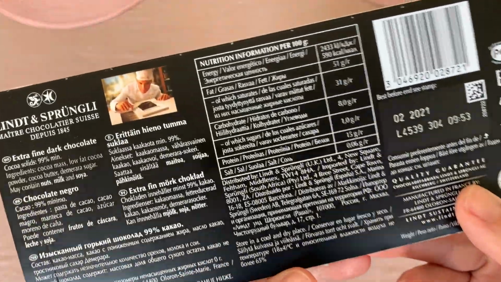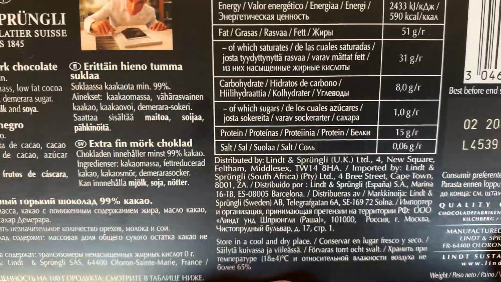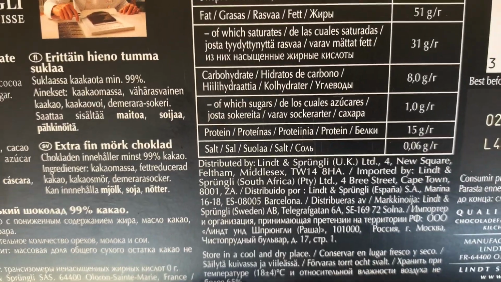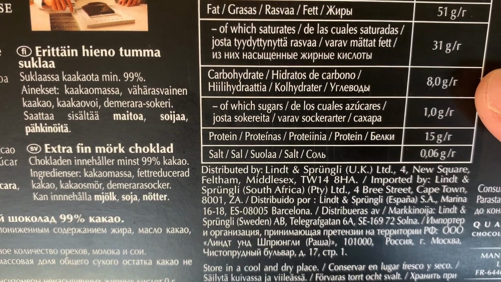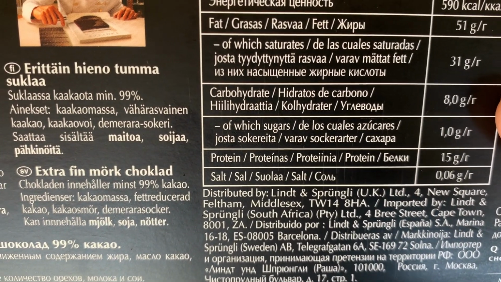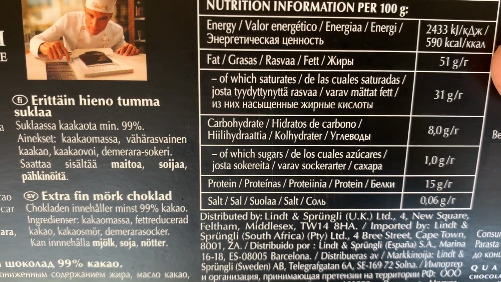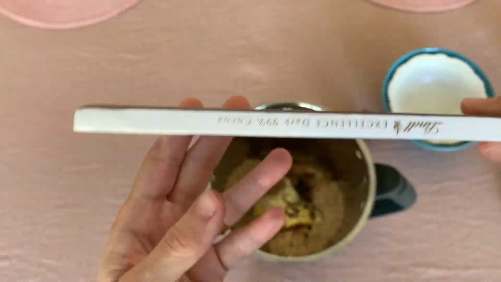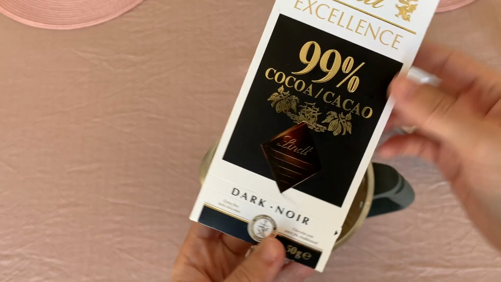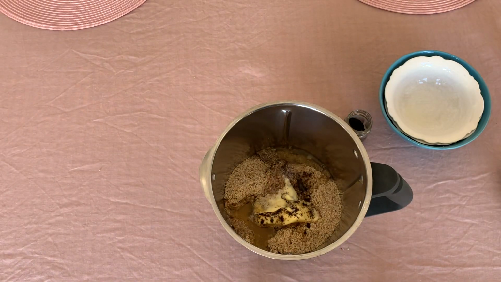Chocolate is another amazing option, but on keto, remember that you can only use dark one. The darker, the better. So I recommend this 99% that only has 8 grams of carbs for every 100 grams of product. So this entire 50 grams chocolate bar has only 4 grams of carbs.